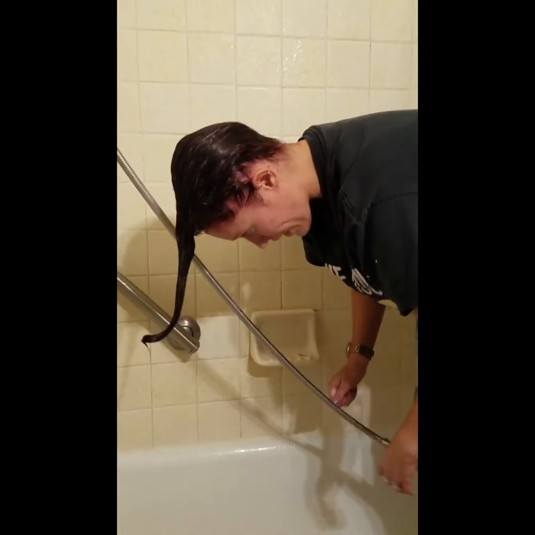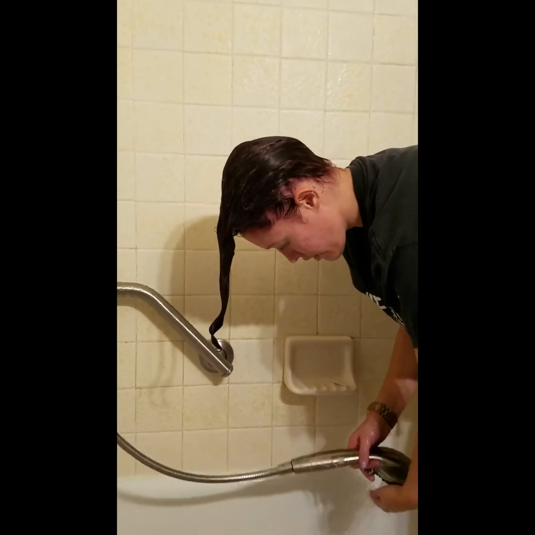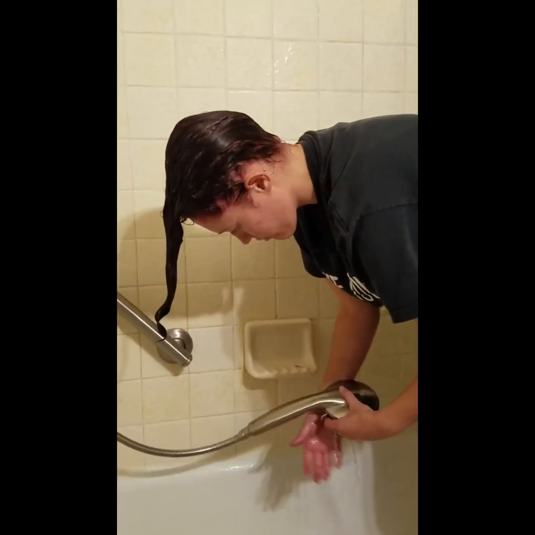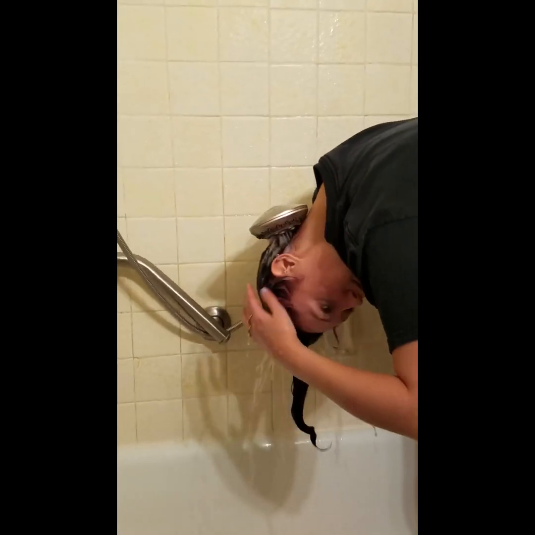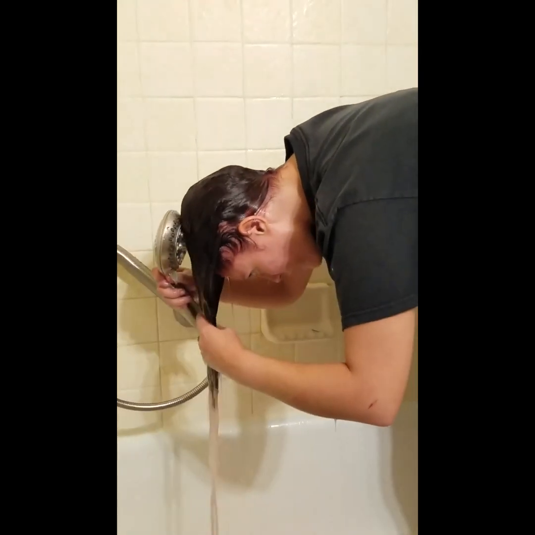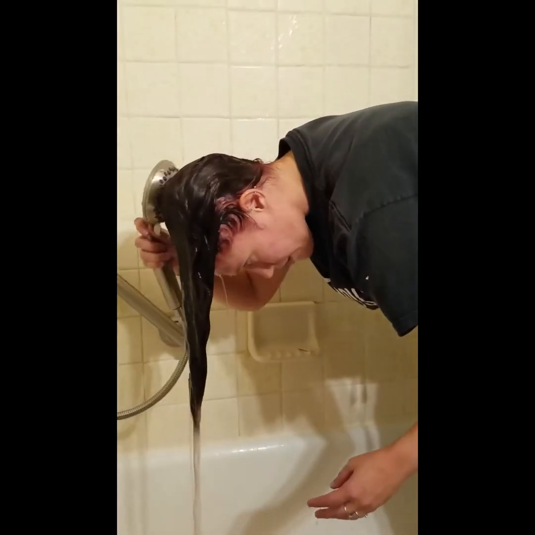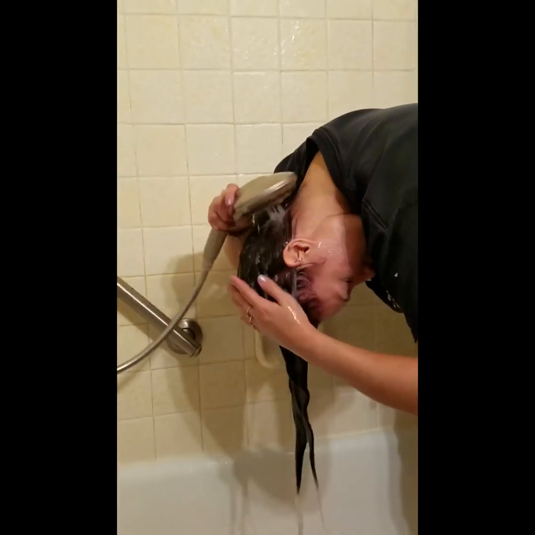Okay, this one says that I don't have to wait at all. So once it's all coated, I just wash it out. By this point, we should only be seeing like pink lemonade pink, if any.